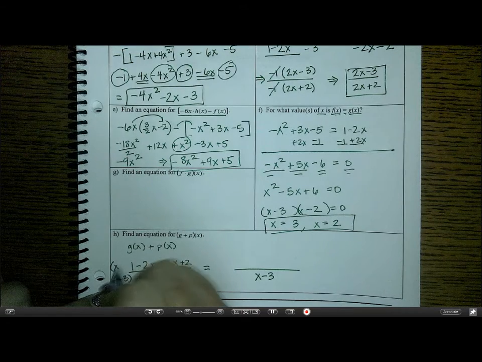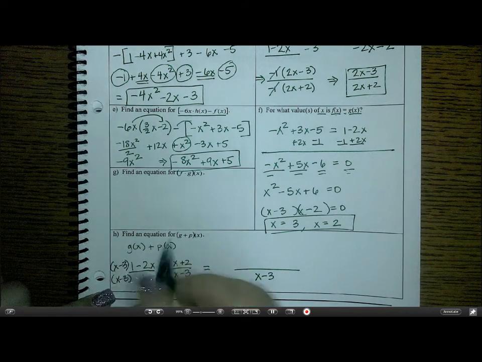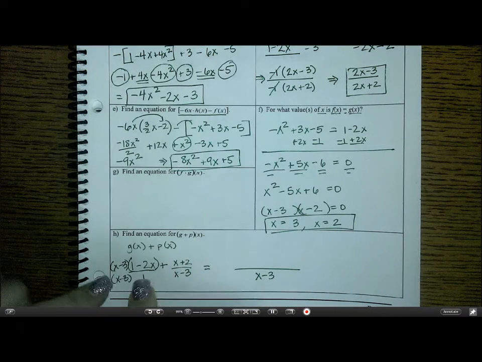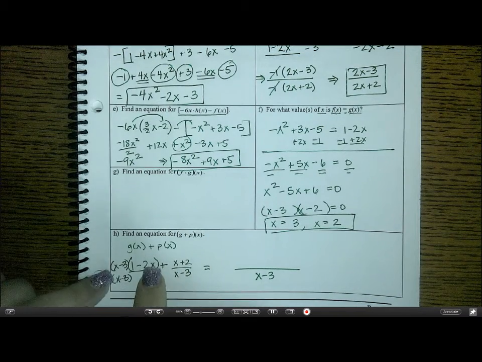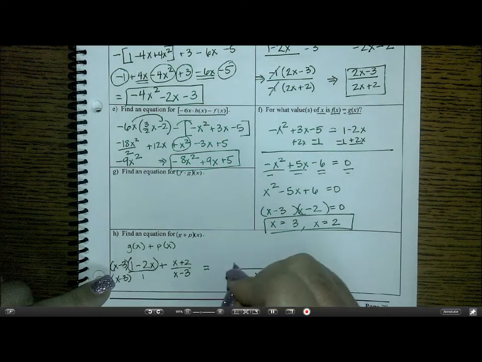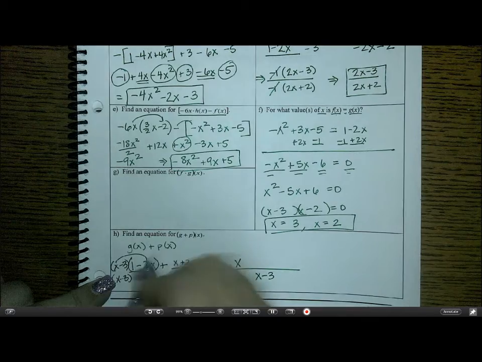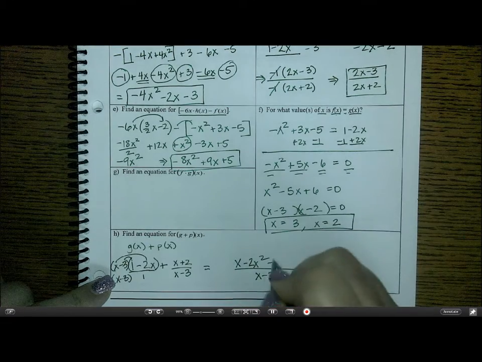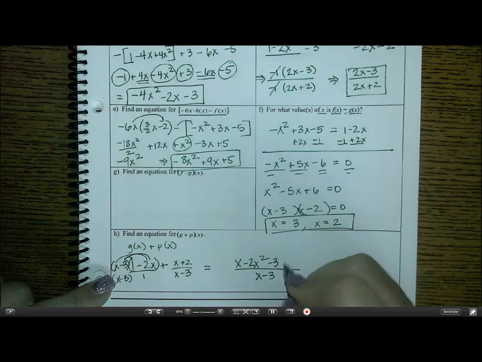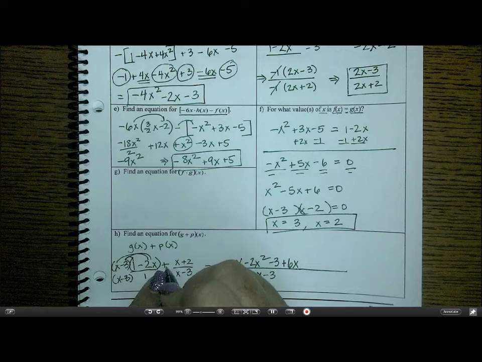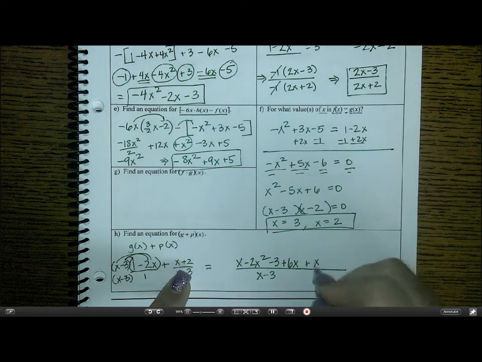So whatever you do to the bottom, you do to the top. And remember that you are distributing it to everybody on top. So that's going to give us x times 1 is just x minus 2x squared minus 3 plus 6x plus x plus 2.